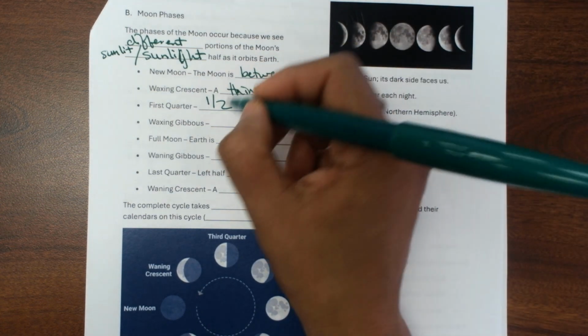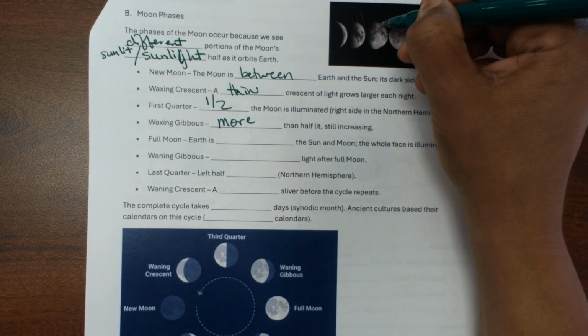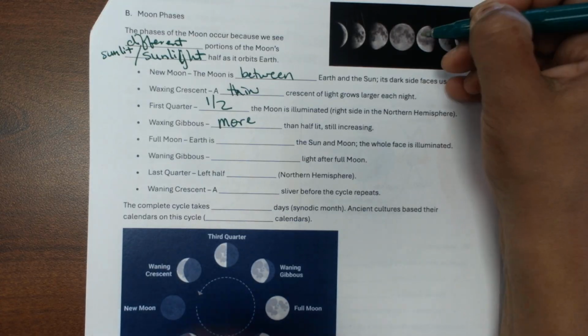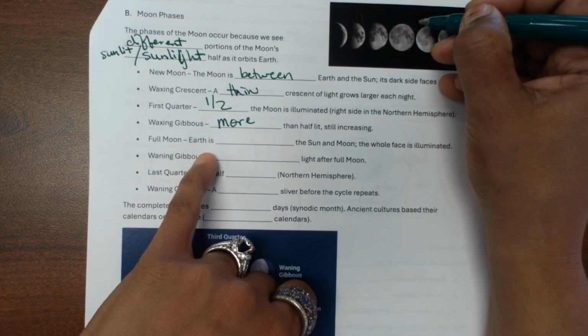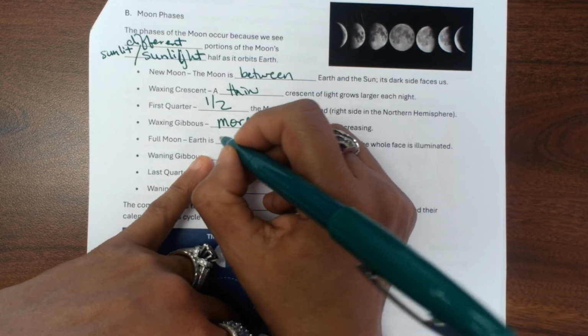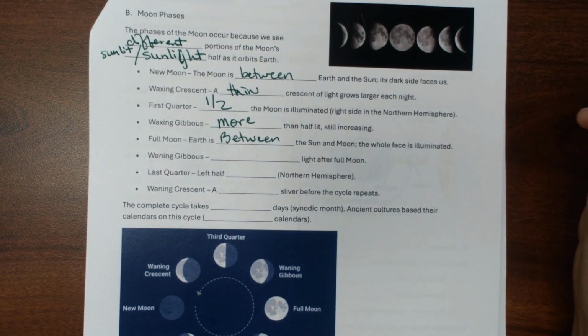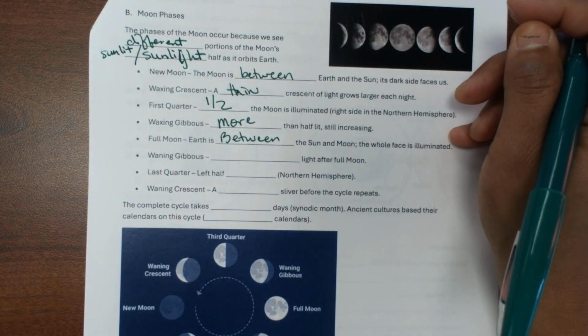Then we got our waxing gibbous. I'm probably pronouncing it wrong. And this is more than half of it. So you can see it right here. More than half of it is shown. Then we got the full moon. And it says here, for the full moon, the Earth is between the sun and the moon, versus the moon is between the Earth and the sun.